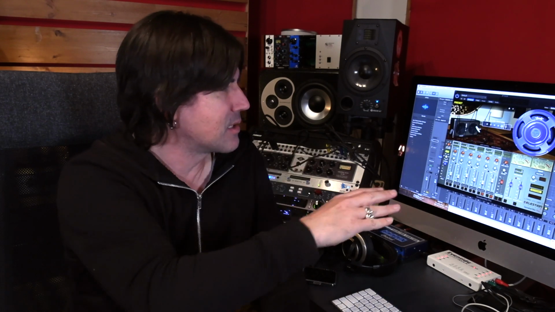Well, it actually uses a technology that's one step beyond IRs. They're called DSRs, not IRs. And you can load IRs in the plugin. It's an IR loader too, and even Celestion's range of IRs will work just fine in there. But their new range of DSRs is what's really exciting about it. That stands for Dynamic Speaker Response.